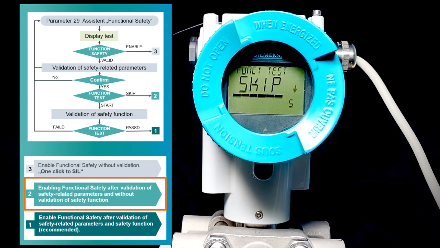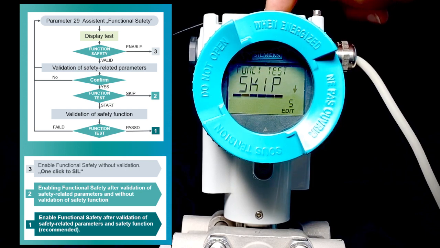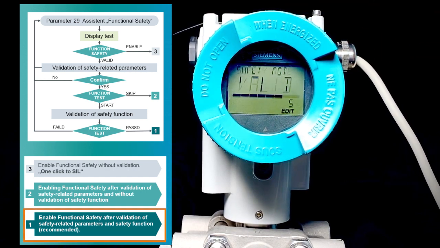Now we are in the window Function Test Skip. We have the choice between Skip and Start. When selecting Skip, you skip the function test and activate the functional safety without validating the safety function. This corresponds to number 2. To validate the safety function, start the function test with Start. We confirm with the right arrow button. Function safety function test appears. If you have successfully validated the safety function, select Passed.